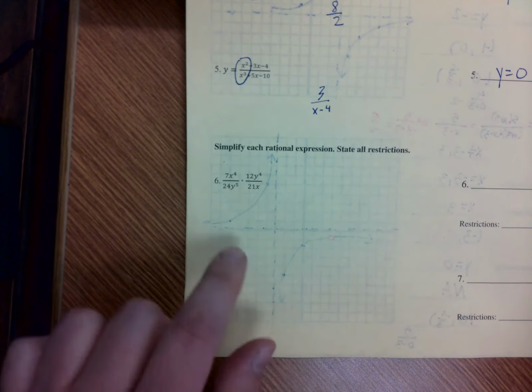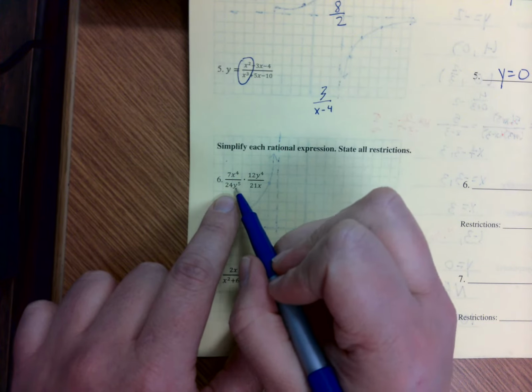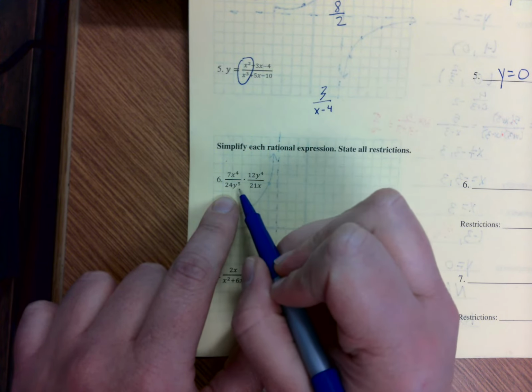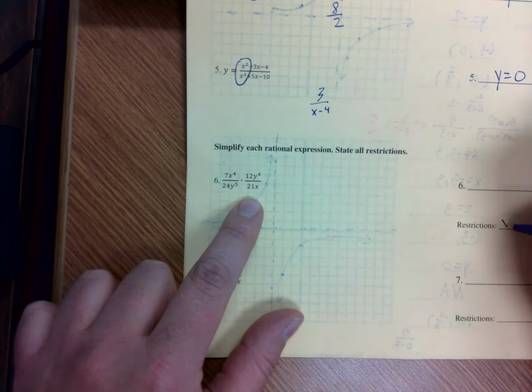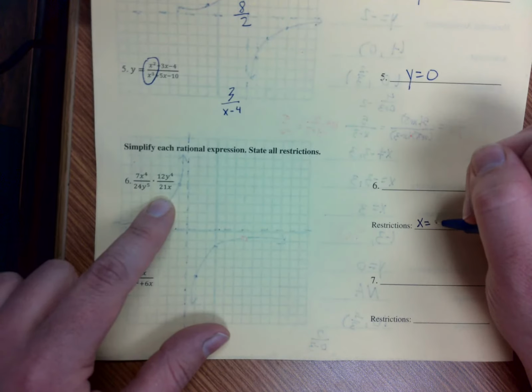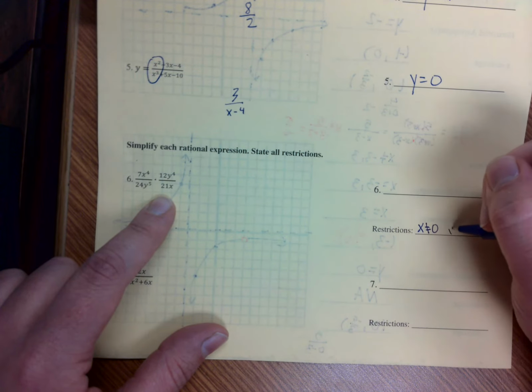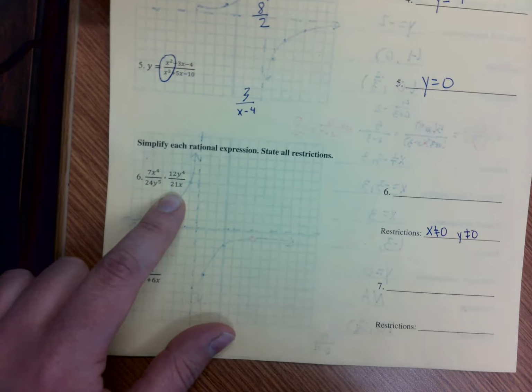Simplify and state any restrictions. So first thing I'm going to do is state my restrictions so I don't forget. I'm multiplying across, so I'm just having my x and y. Both x and y cannot equal 0, and y cannot equal 0. There's no adding and subtracting there.